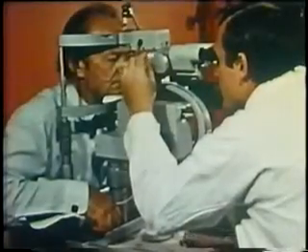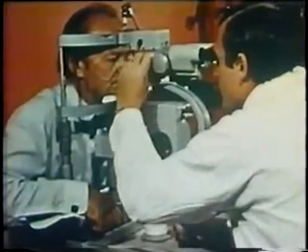The laser can be a dangerous instrument. It can be harmful to those who use it. But to those who use it safely, it is a tool which can benefit mankind.